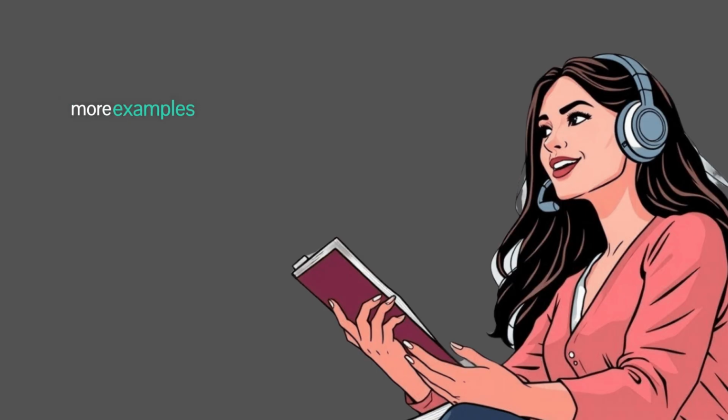More examples. I am studying English now. He is working today. We are watching a movie. Present simple tense versus present continuous. Listen carefully to the difference.